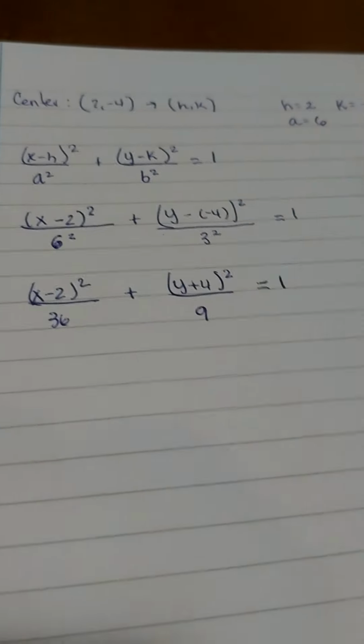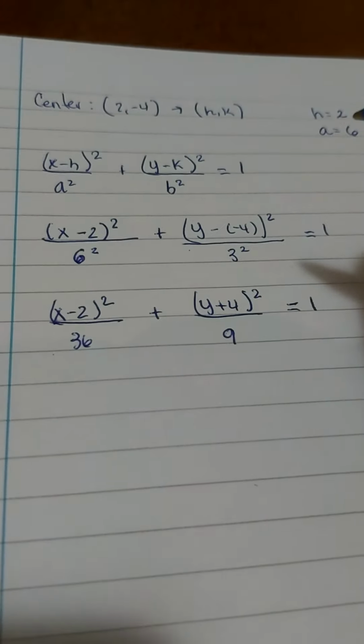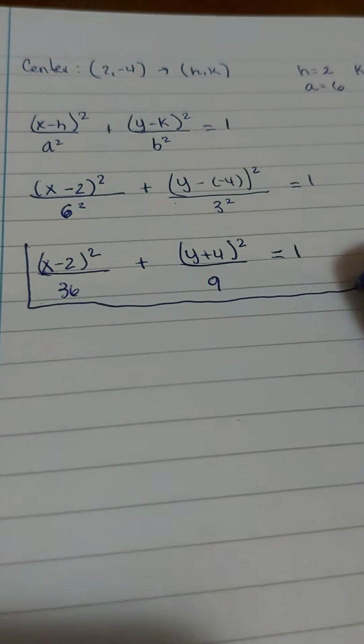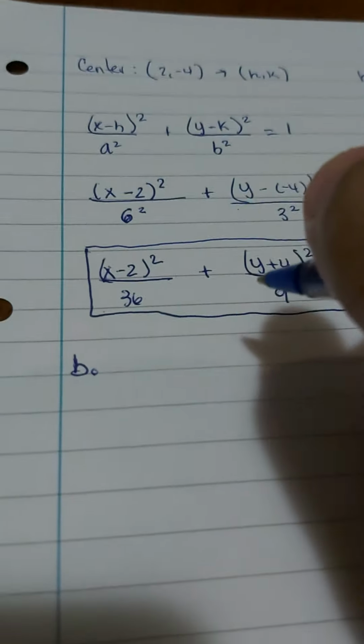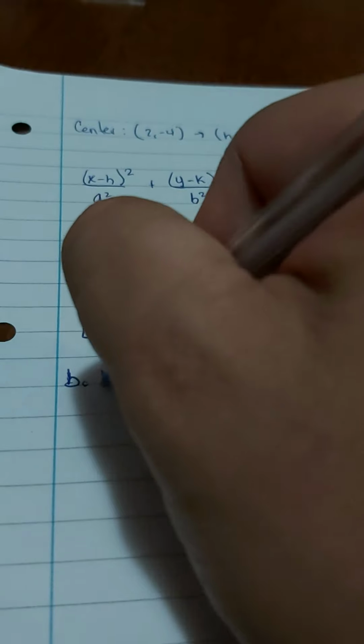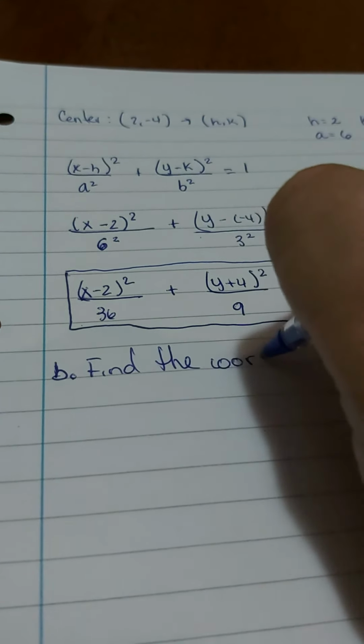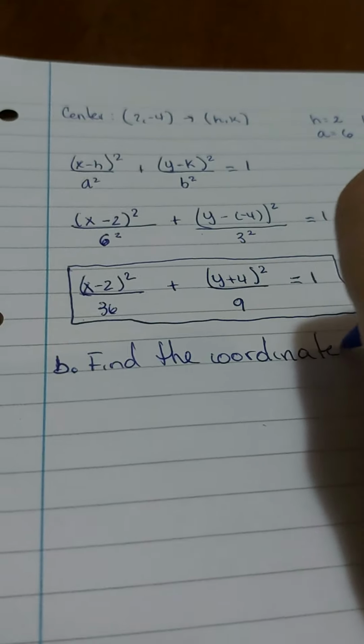Okay, so that will be the equation in standard form of the ellipse that was graphed. Now, part B, it says find the coordinates of the foci.